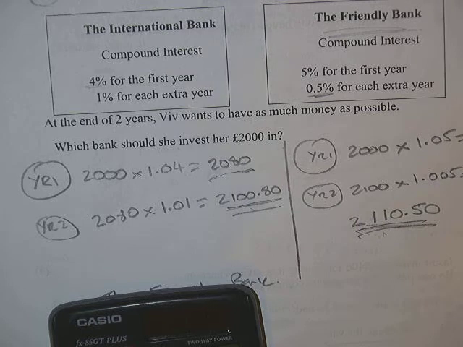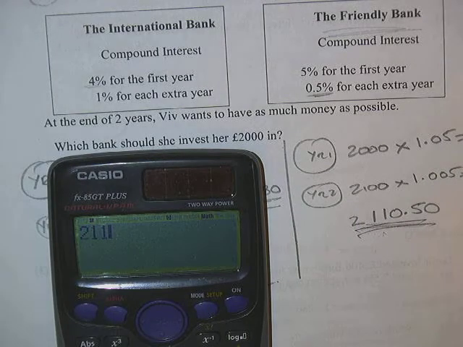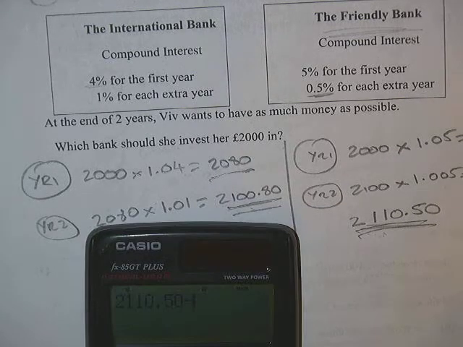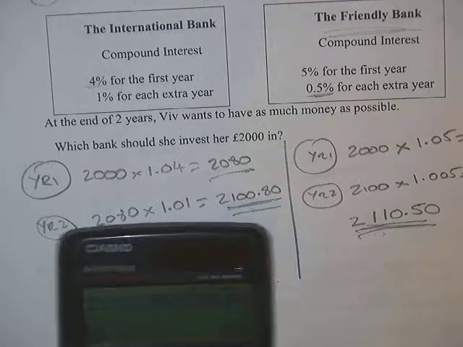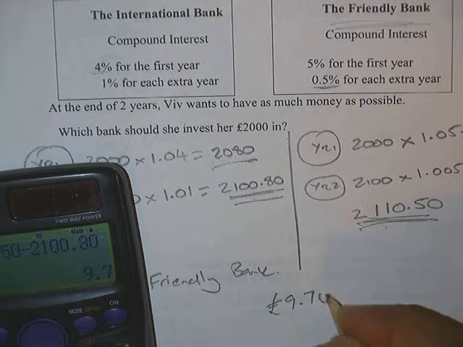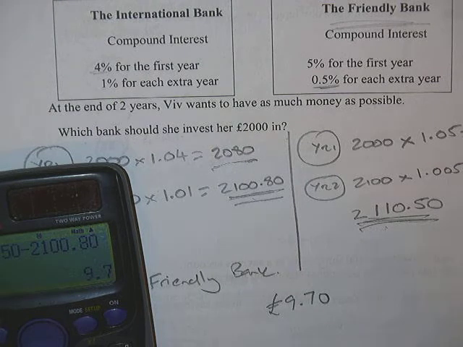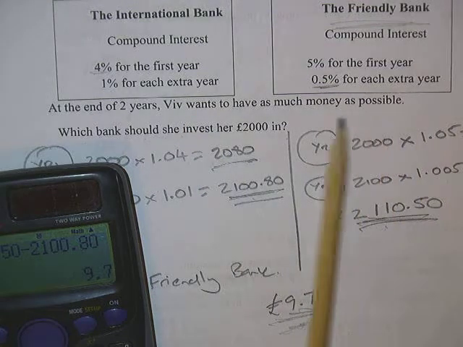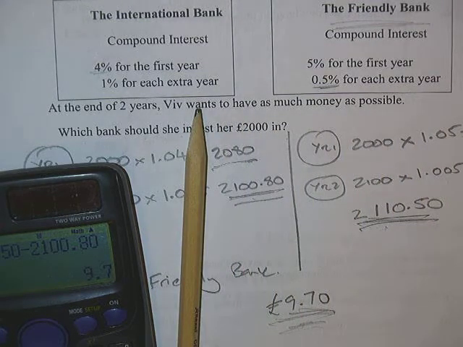So what you can do is key into the calculator £2,110.50 and just take away the value from the international bank, which was less money, £2,100.80. SD button if required. 9.7. Now we should know, because we're dealing with pounds and pence, that is £9.70. All you say is, I would invest in the friendly bank because I'd receive £9.70 more after 2 years than if I invested in the international bank. So just a quick sentence around that question to get full marks, which was 4 marks in total.